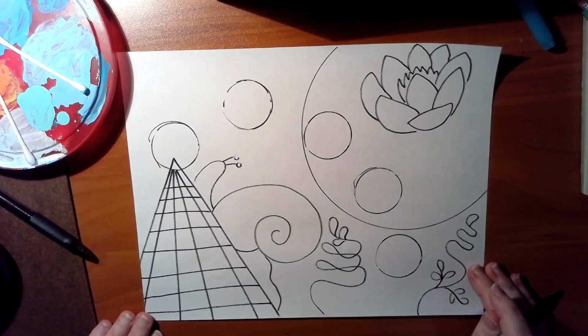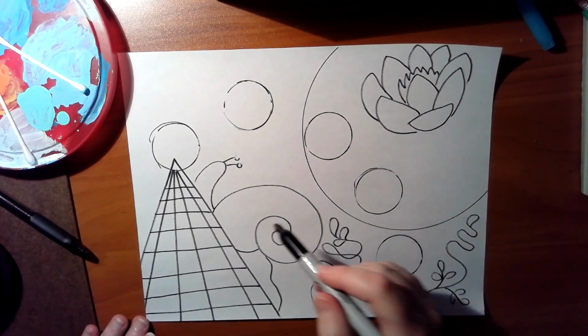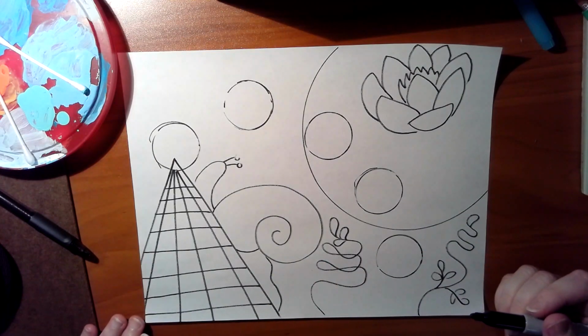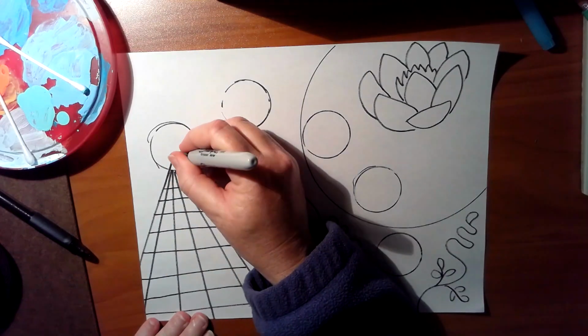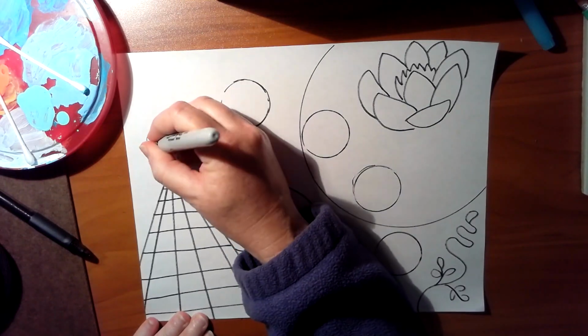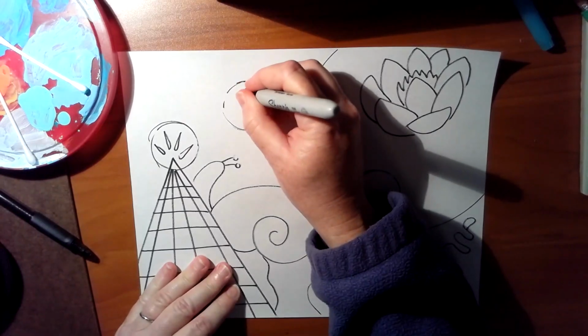Okay. So those are my 3 things I've asked for: a flower, a seashell, a pyramid. Okay. As many circles as you need. And what I'm going to do with this, since she liked life cycles and I have a water lily, I'm going to build off of that.